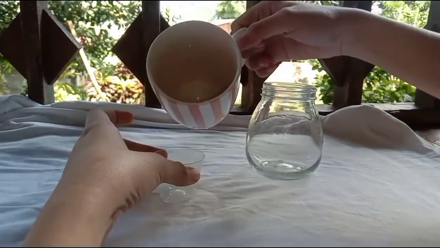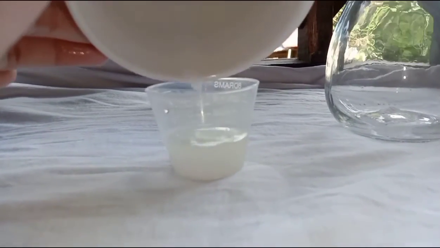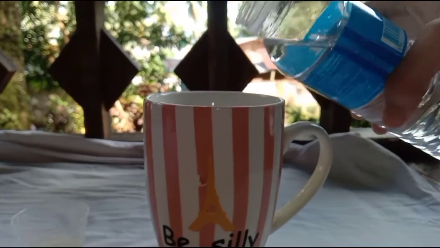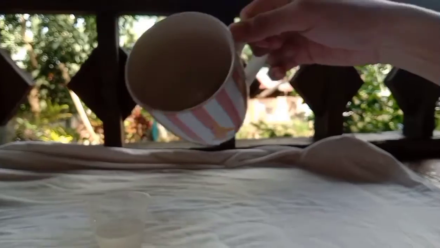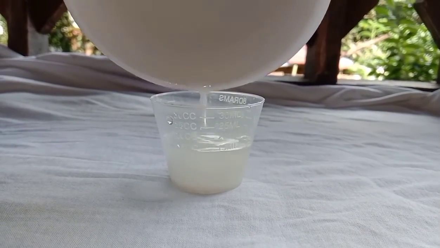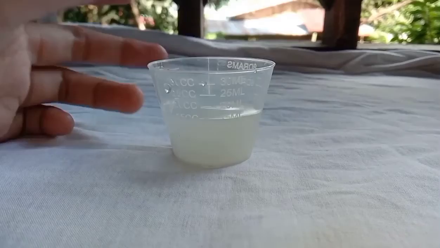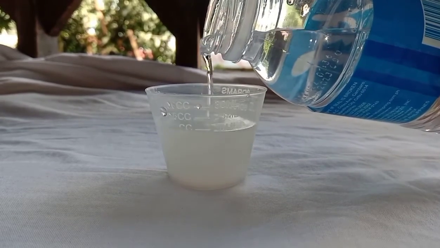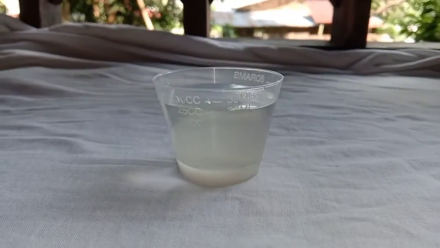We transfer the entire solution into a measuring cup, so we will be able to measure it. We rinse the 25 ml container twice with 1 ml portion of distilled water and add it in a measuring cup. And stir the solution. We add more distilled water in the solution until the 25 ml mark is reached. This is the sodium bicarbonate solution.